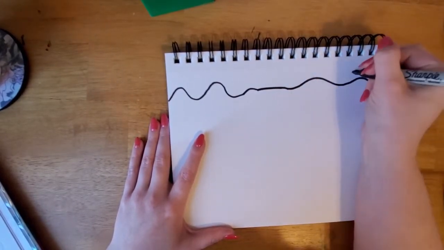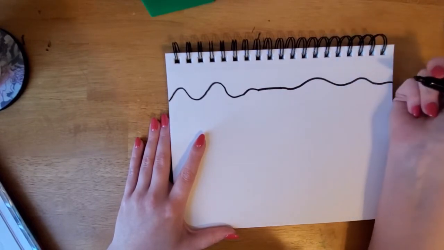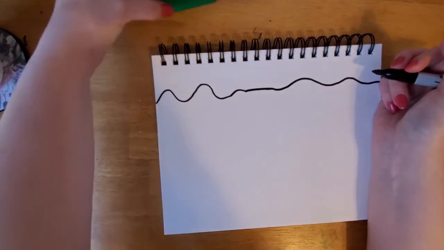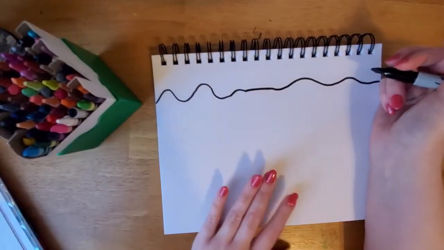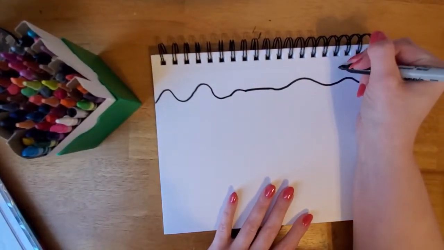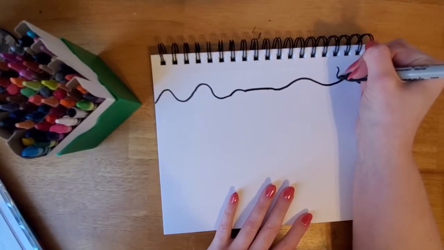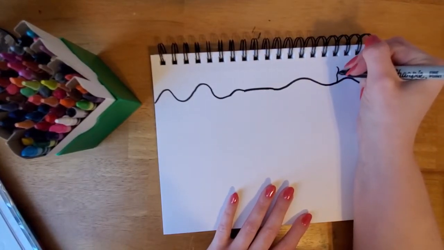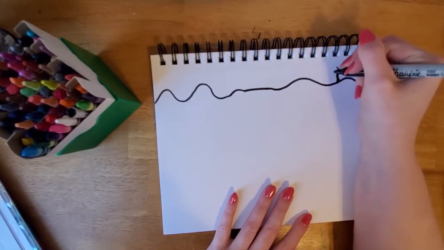Then we can add some trees. So something I learned from our artist that I sometimes show you guys her art videos is you start from the top of the tree and work your way down. Then you can make that base of the tree thicker.